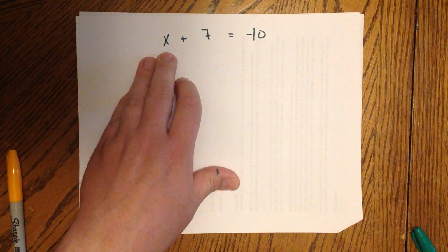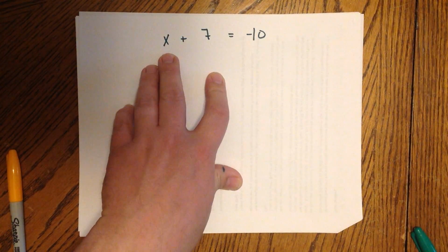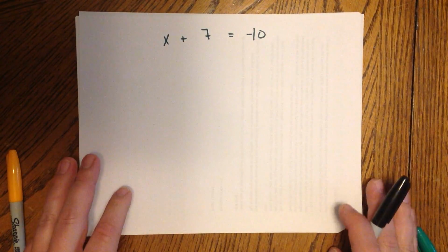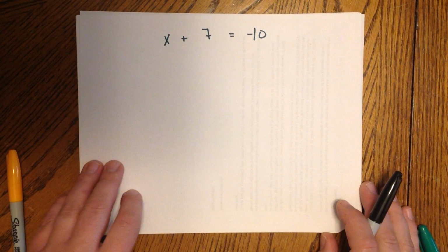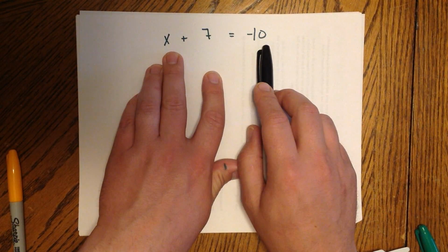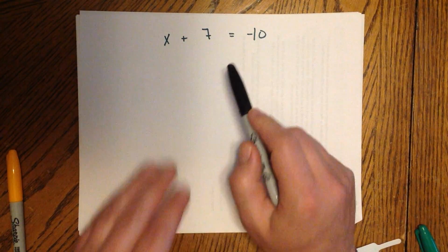So I've got a variable here, and 7 is being added to it, or it's being increased by 7, however you want to say that. So understand that if I had the variable over here, and I added 7 to it, I would land on negative 10. That's basically what's going on here.